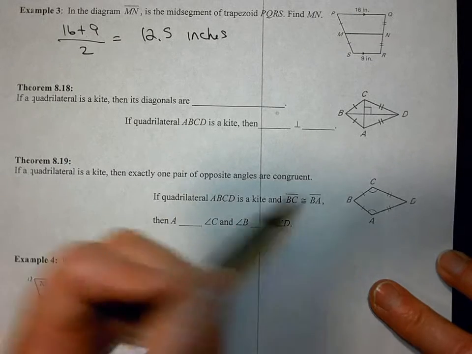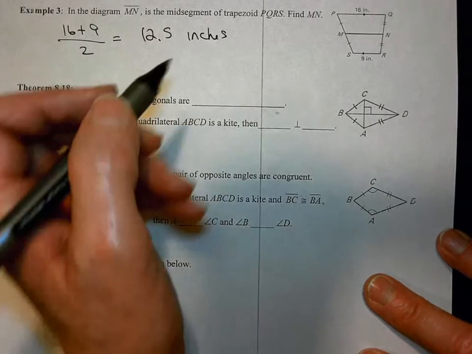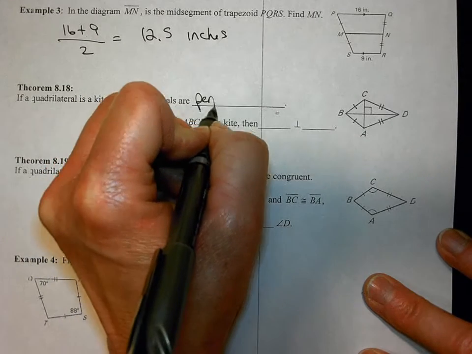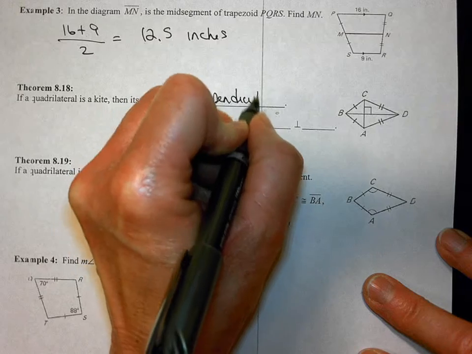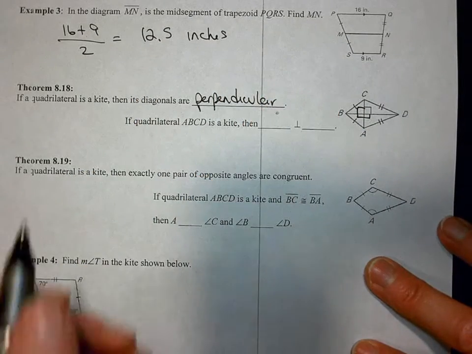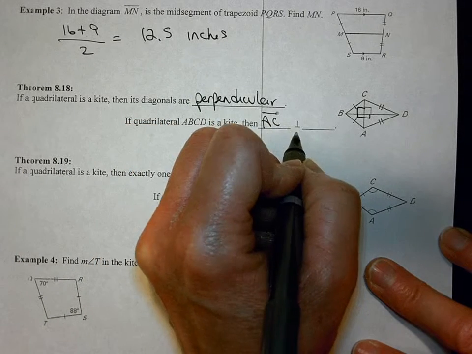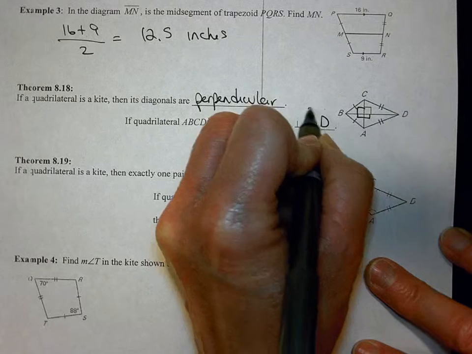I was going to talk about the angles, but let's do the diagonals first. The diagonals here are always going to be perpendicular. So again, there will always be 4 right angles in the middle of a kite. So that means that AC, and remember upside down T means perpendicular, to BD.